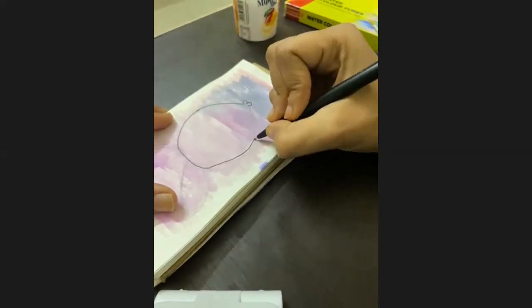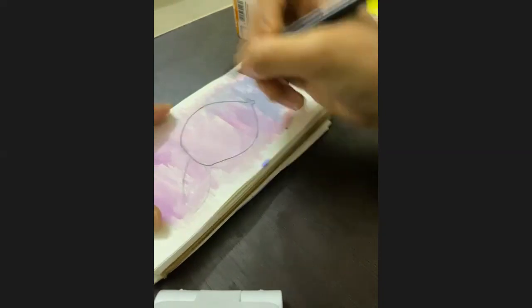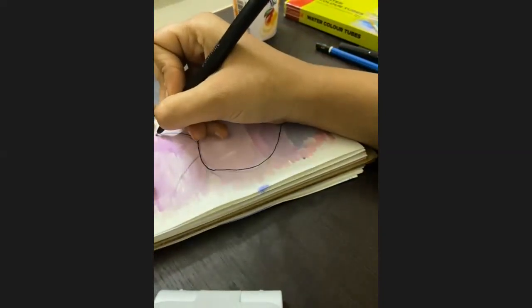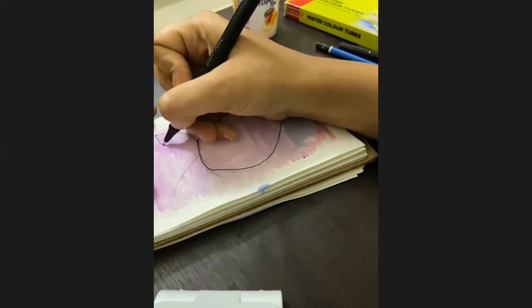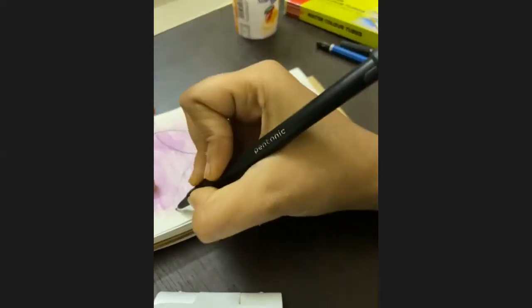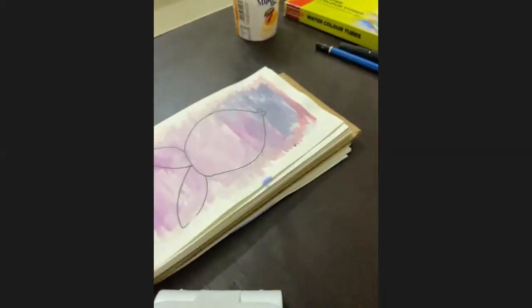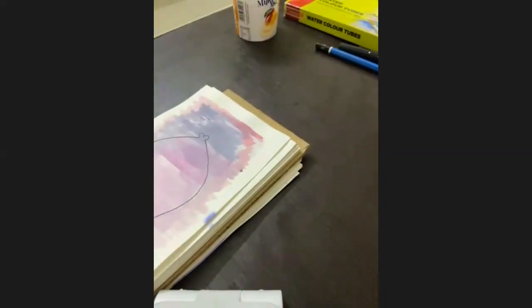Coloring part is over better. So next, you have to make sure you can make these fins like just this.